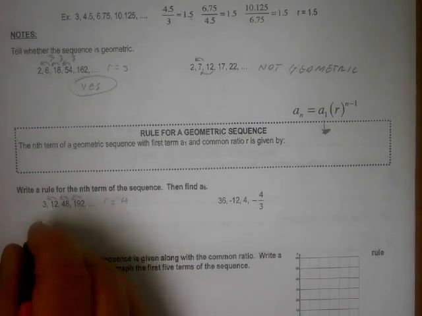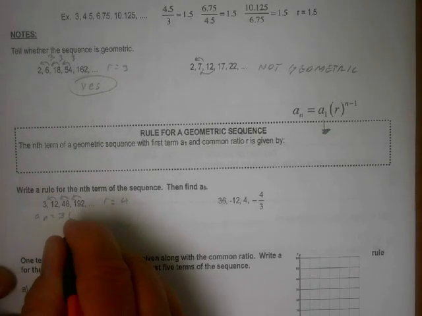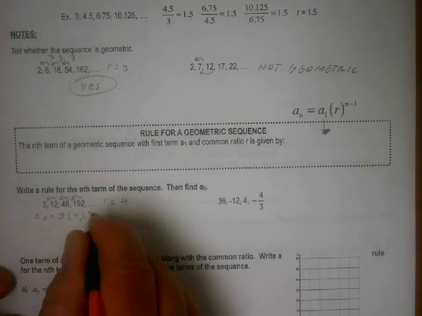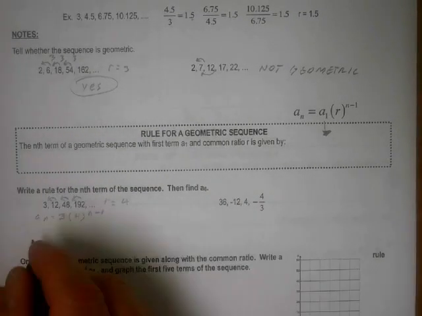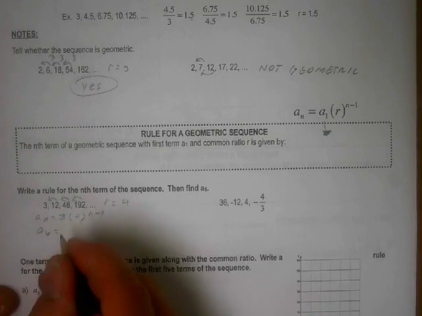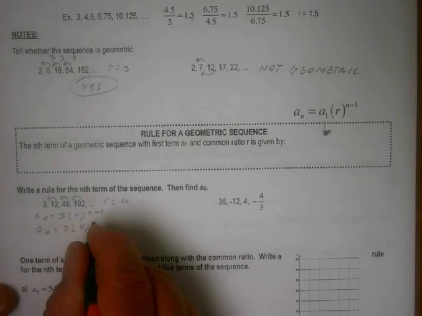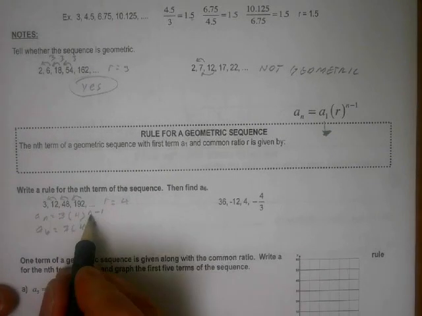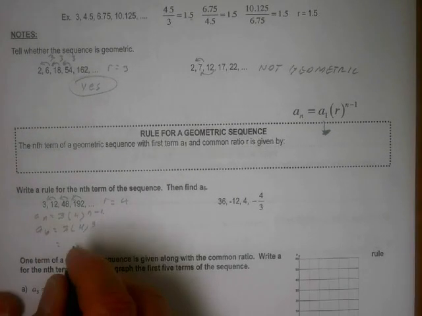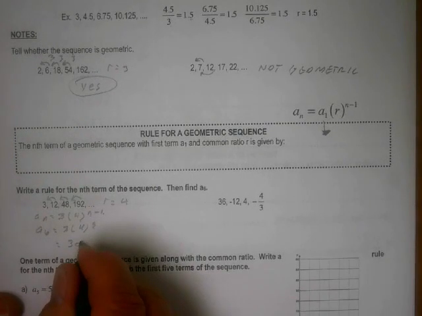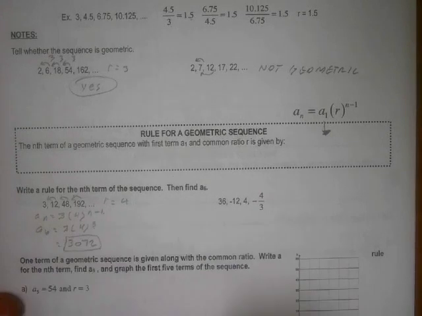So we're going to write a rule. a sub n equals 3, that's the first term, times the ratio raised to the n minus 1 power. Now we're going to figure out the sixth term. a sub 6 equals 3 times 4 to the 5th power. 6 minus 1 is 5. When you put that in your calculator, you'll get 3,072. That is the sixth term.